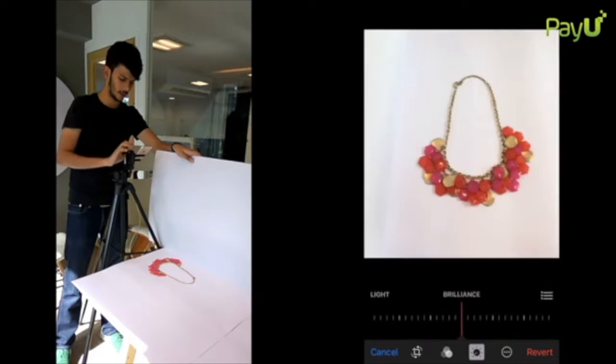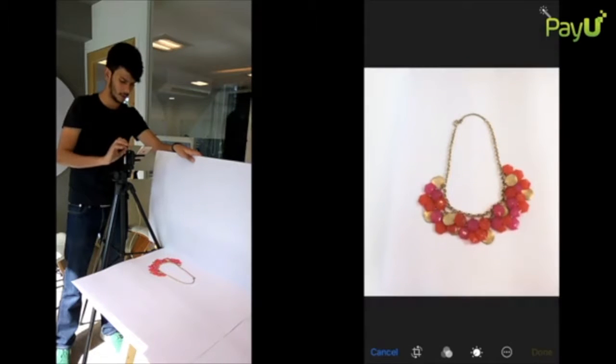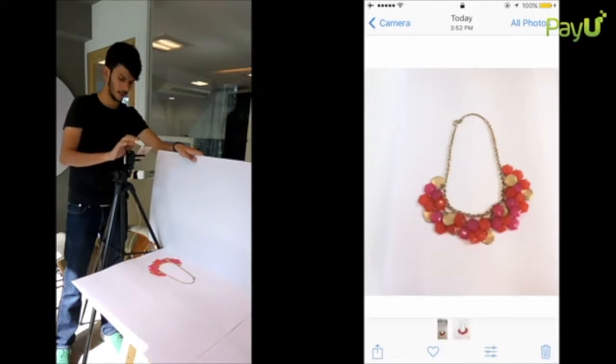This is just a very basic thing about cropping. But as you see, there are these other features, light, color, etc., which you can use to enhance the product. You could use them to get more color on it, or you could choose to get the product more saturated.